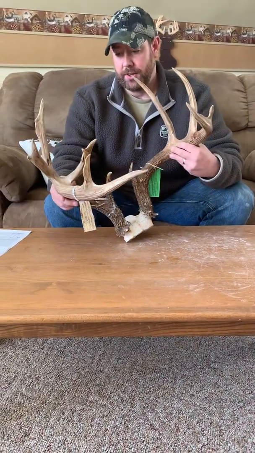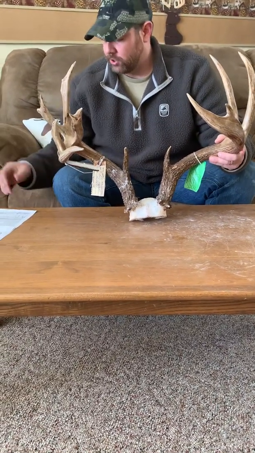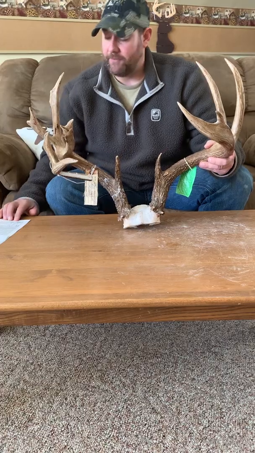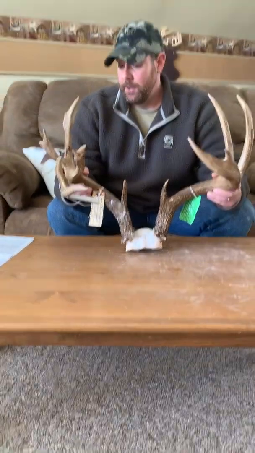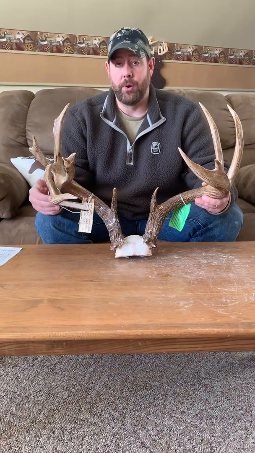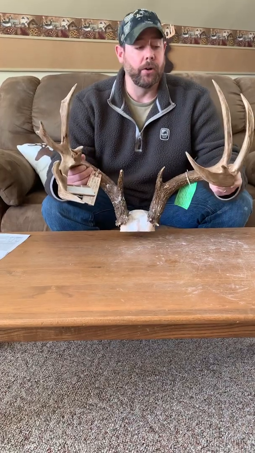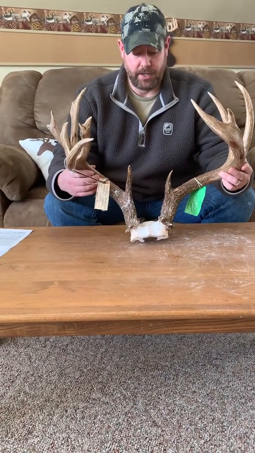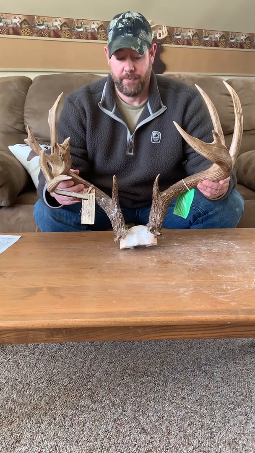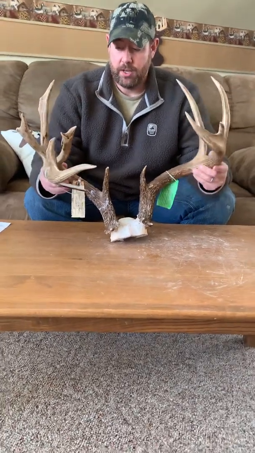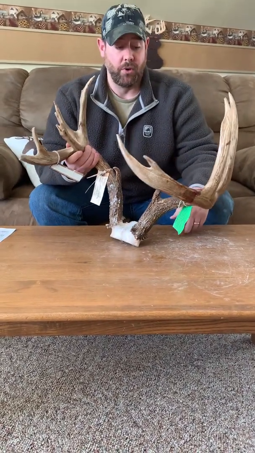Unfortunately, with this buck, it didn't have enough abnormal points, or inches, I should say. It had 13 5/8 inches of abnormal points. That wasn't enough to put it into the non-typical category. So this buck remains at 135 1/8, and the score obviously is not an indication of just the sheer mass and giant size of this rack.